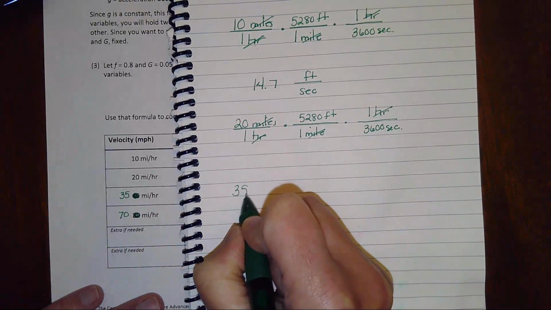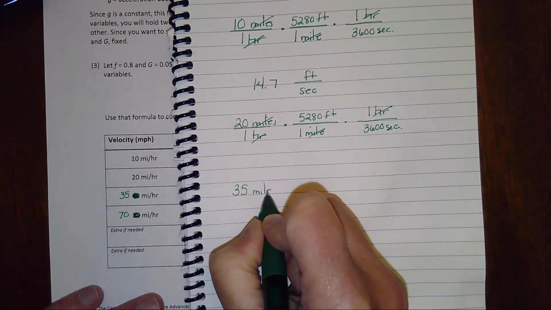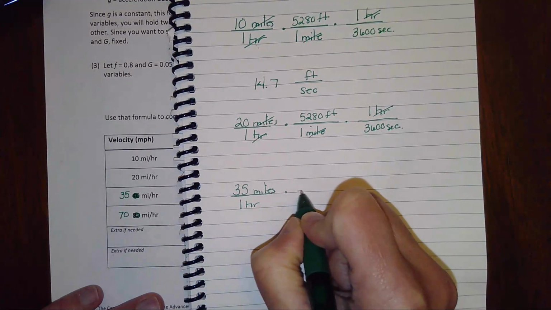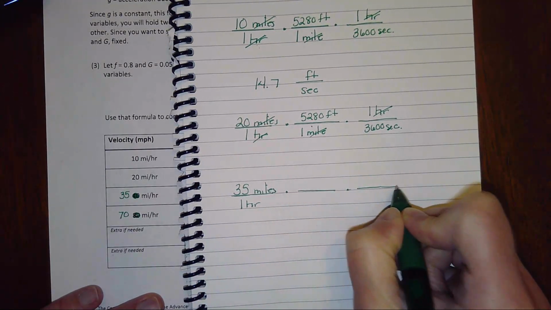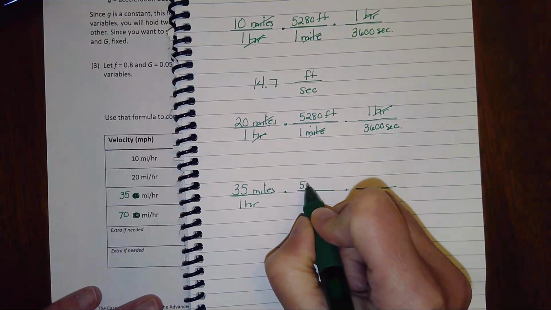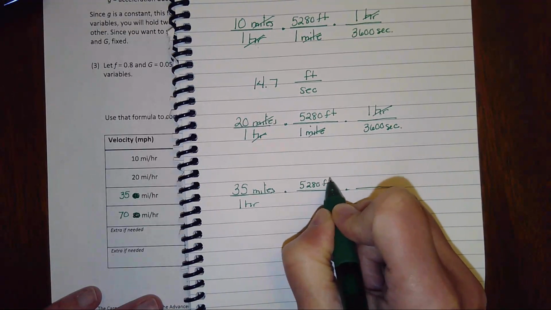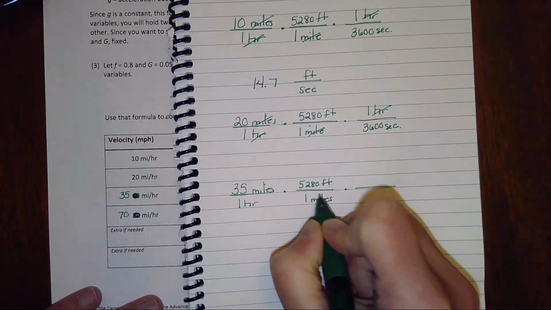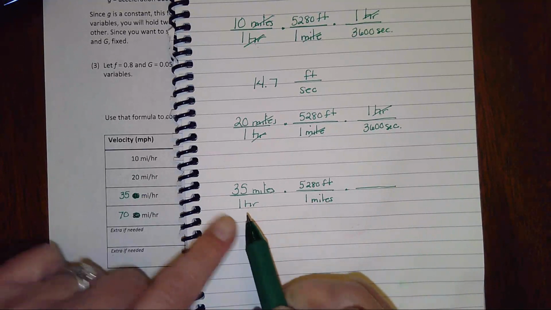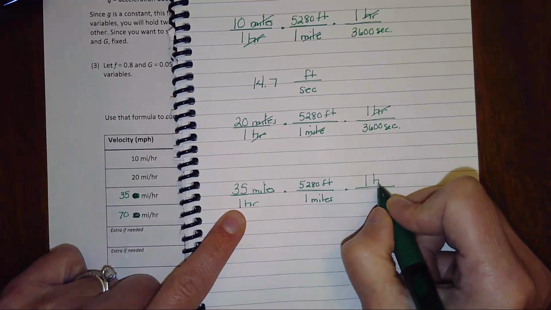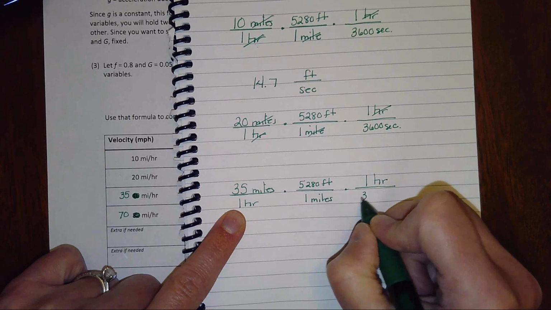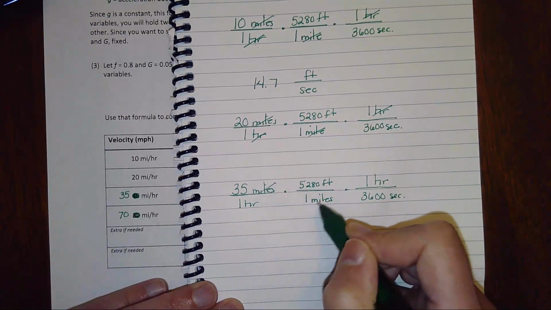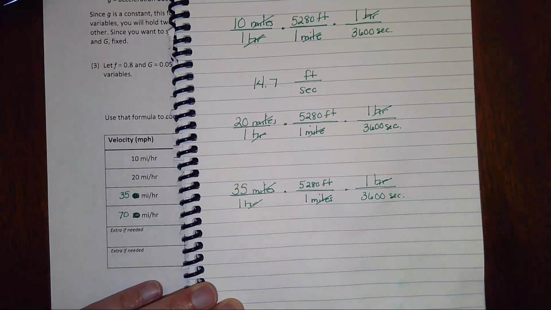All right, I'm hoping you've done this on your own first, and then you can check. It's the same things that we just did. There's nothing new. If we want to get rid of miles, and miles is on the top here, then we have to put miles in the denominator for that second fraction. Hours on the top, so we can get rid of hours. And now we're left with feet per second.